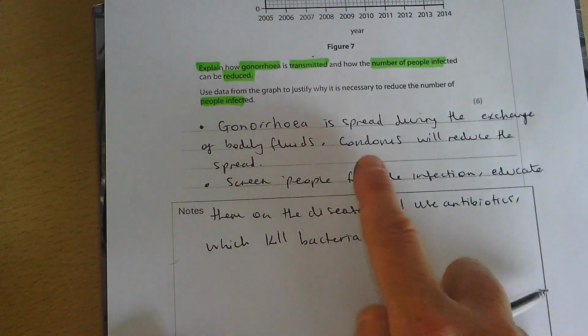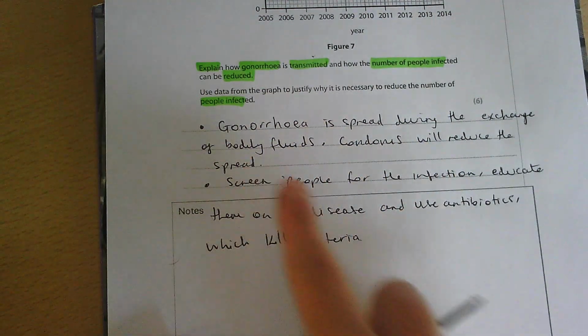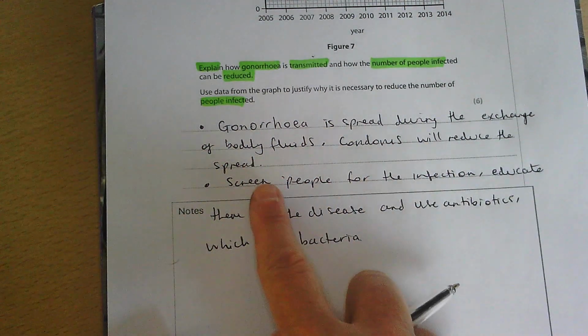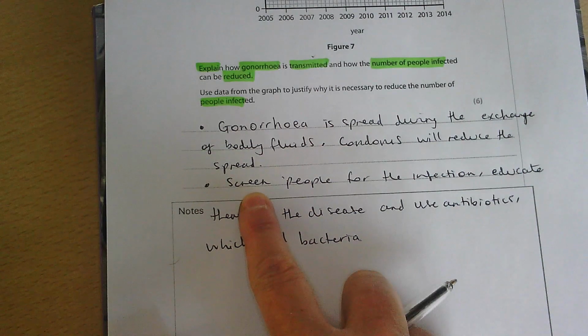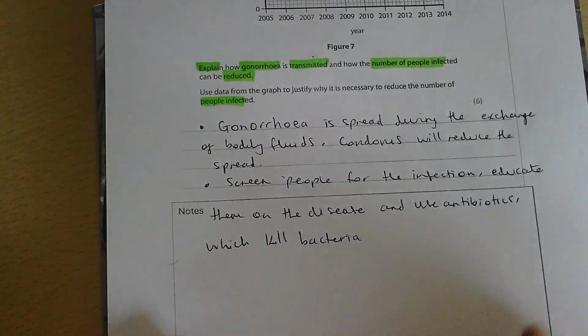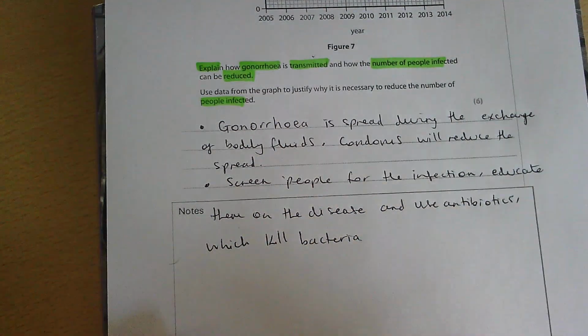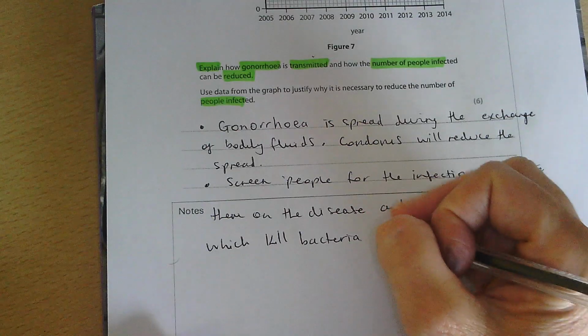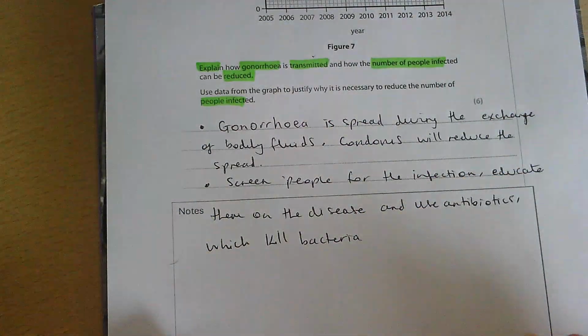It's a sexually transmitted infection. Condoms will reduce the spread, both the male and the female. To help the treatment or to reduce the number of people being infected, screen people for the infection, which you do at your local GP. Educate them on the disease and use antibiotics, which will kill the bacteria, which obviously is what causes gonorrhea.